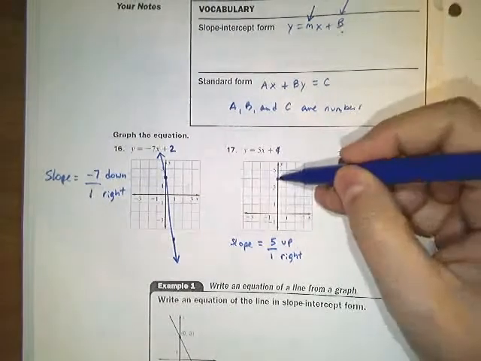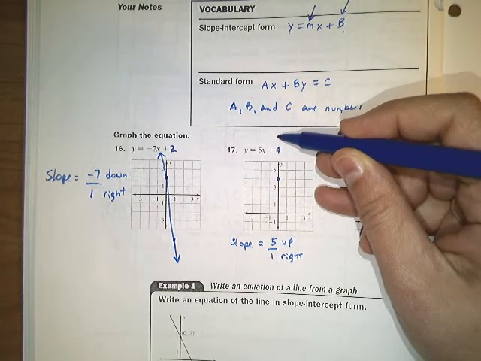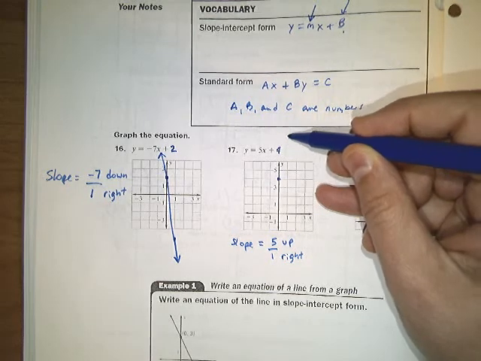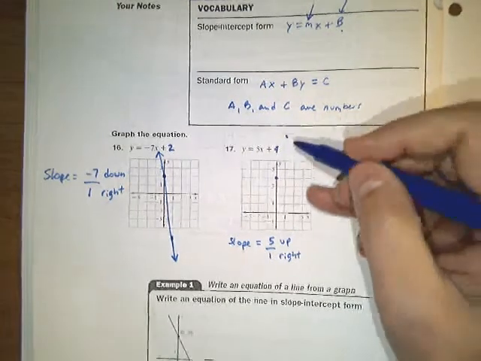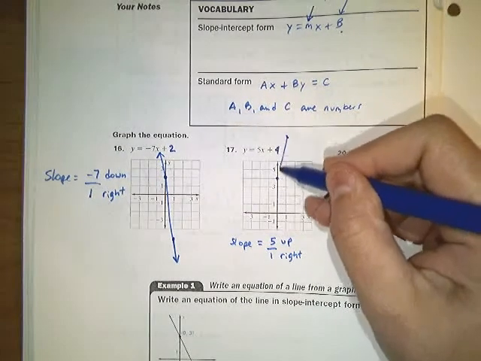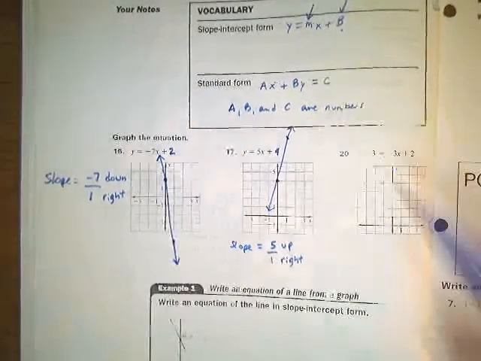So from here, I'm going to go 5 up. 1, 2, 3, 4, 5. Again, we're kind of off the graph here. I'm just estimating how long these squares are. And then 1 to the right would put me right here. So I'm going to connect these 2 points. And there you go.